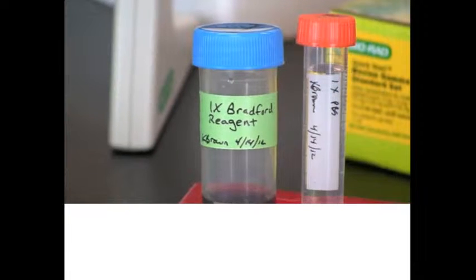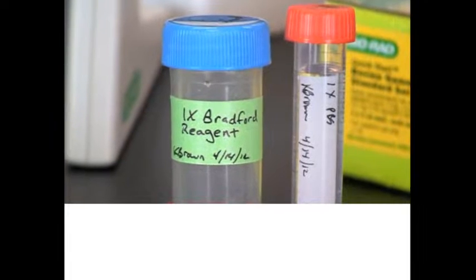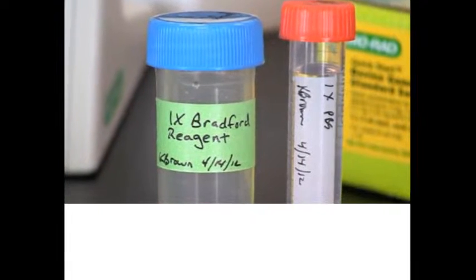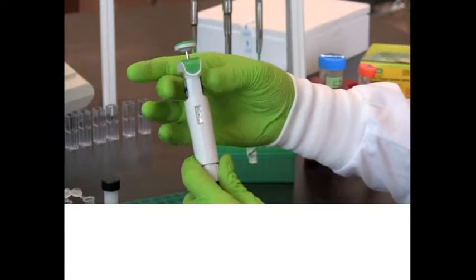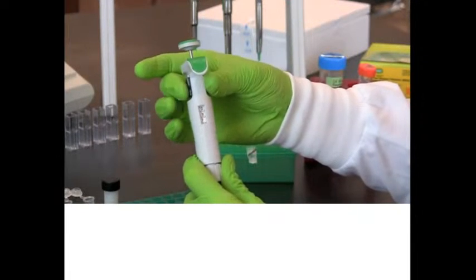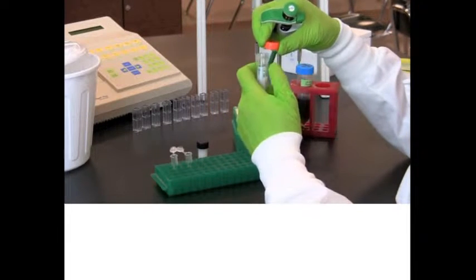For this activity, you will need 1x Bradford reagent and 1x phosphate buffered saline, or PBS. Using a 20 to 200 microliter micropipette, set the pipette to 98 microliters. Pipette 98 microliters of 1x PBS into an empty microcentrifuge tube labeled Sample.